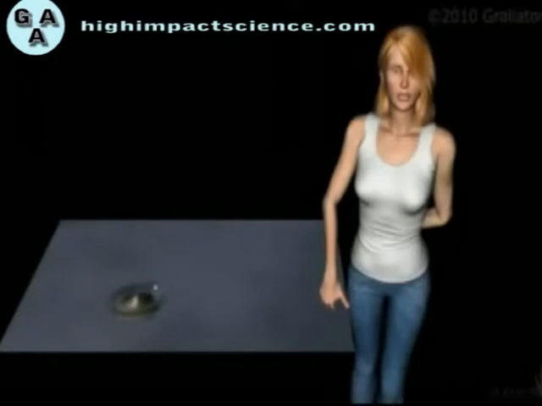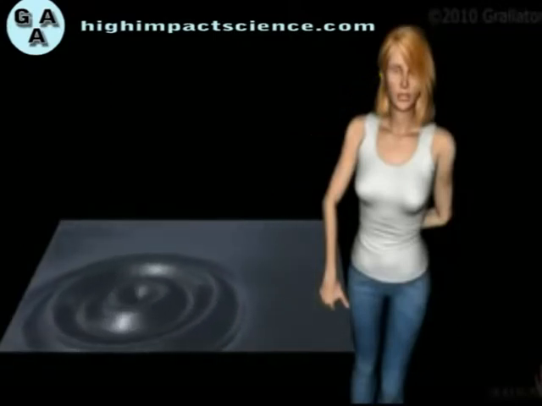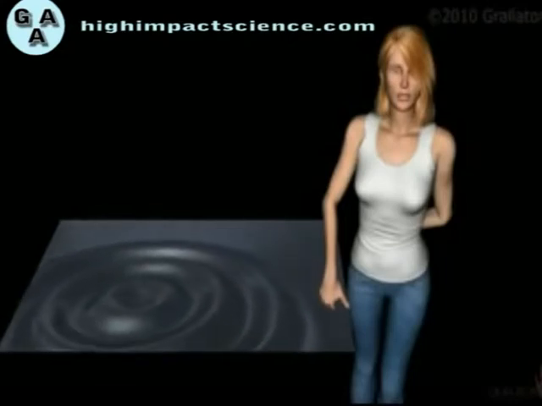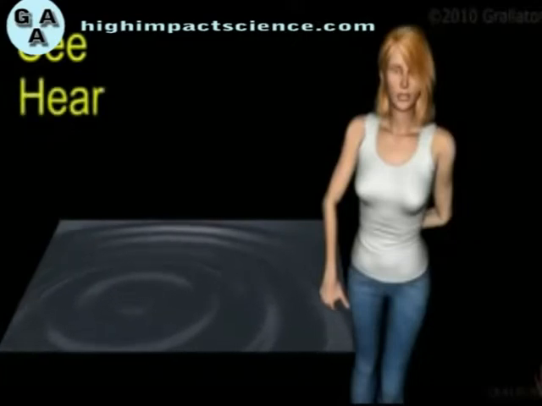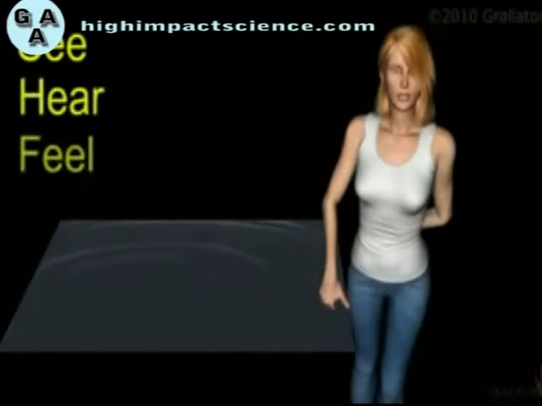So light waves travel fastest, and we use it to see the rock hit the water surface. Sound is much slower than light, and we use it to hear the splash the sound makes as it hits the water. Both of these waves travel faster than water waves. This is why we see the rock hit the water slightly before we hear the splash, and why we are aware of the sight and sound of this before we feel the waves that are produced.